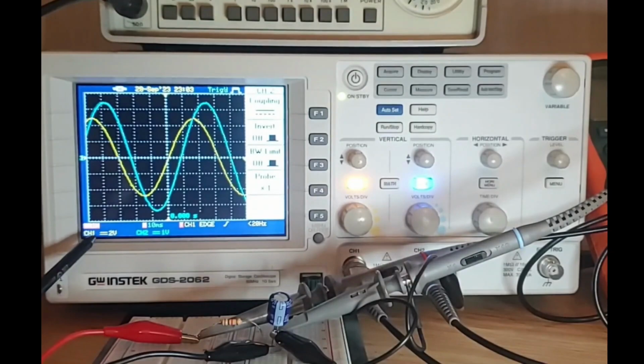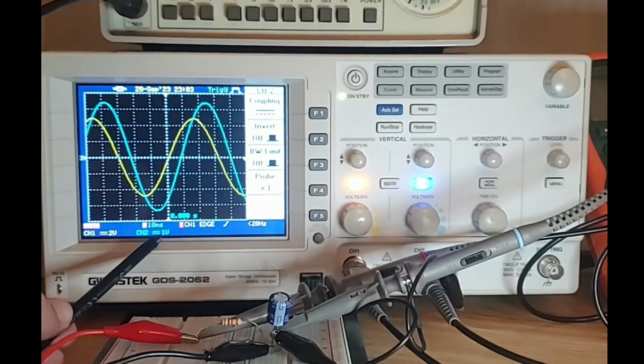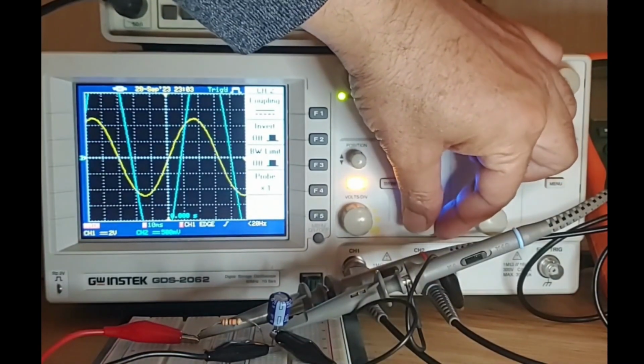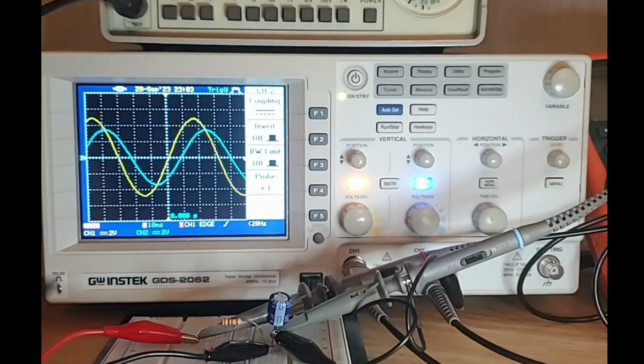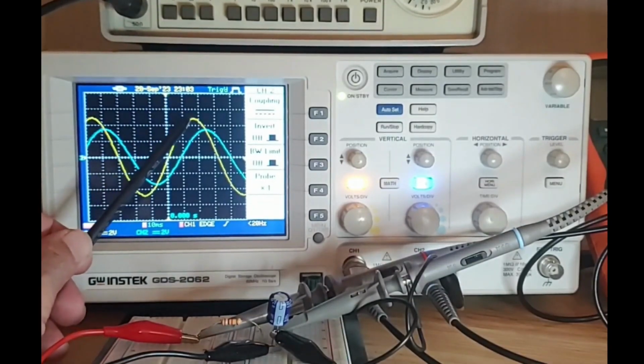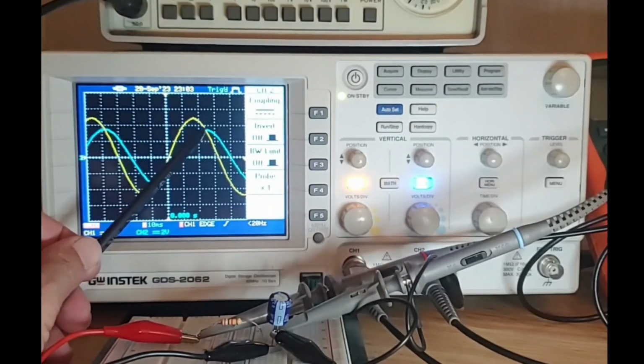Now, channel 1 is 2 volts per division, channel 2 is 1 volt per division, so it is not fair to compare the two, so therefore I will make channel 2 2 volts as well. So now both of the channels are 2 volts per division. So you can see that the blue curve is a little behind the yellow curve. The yellow curve is the source, which is the function generator, and the blue one is the capacitor. There are a few different things.